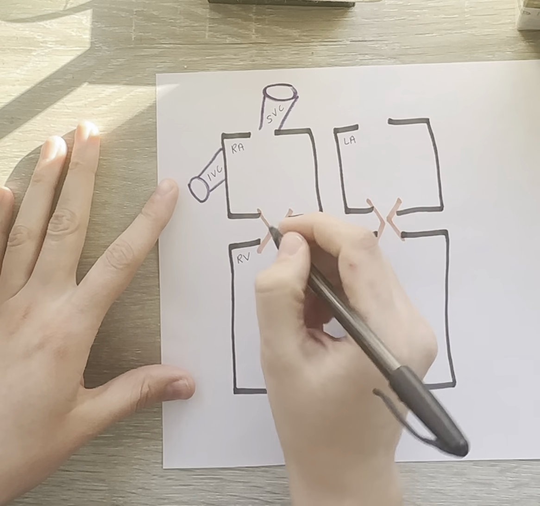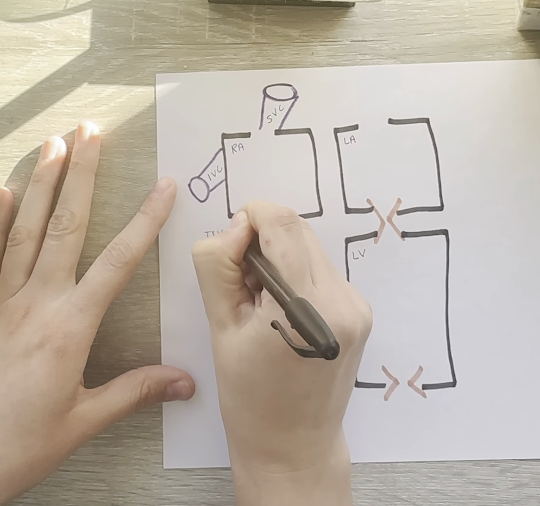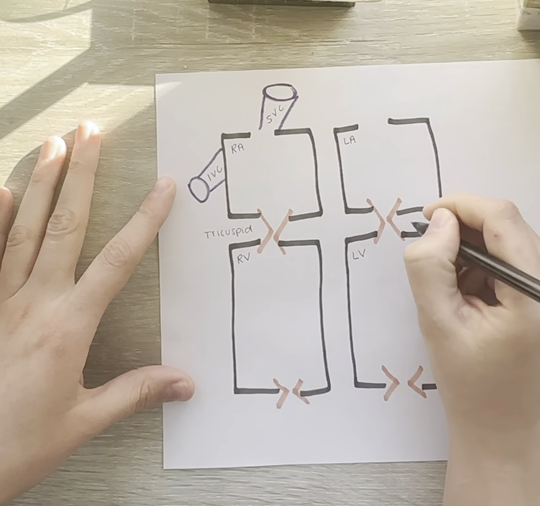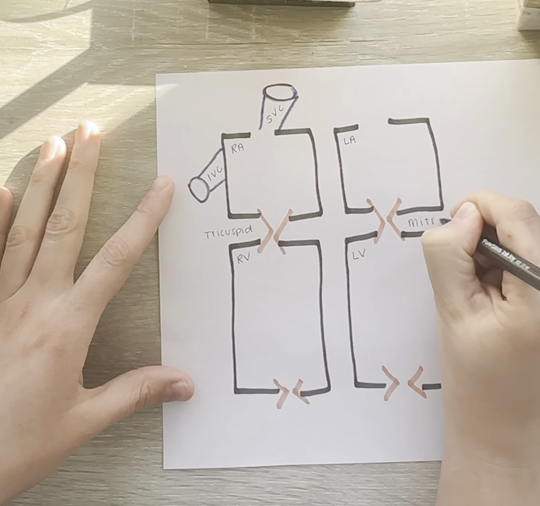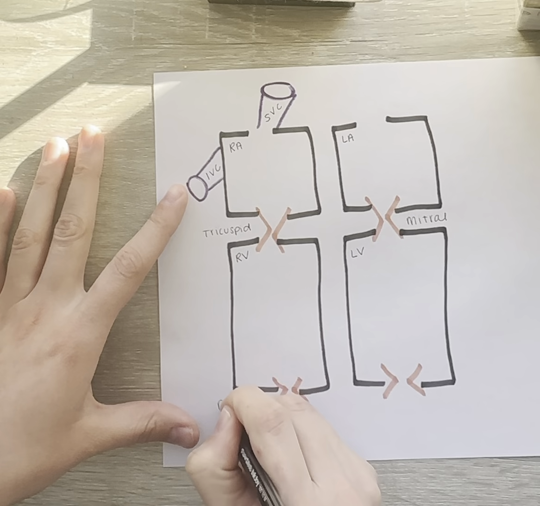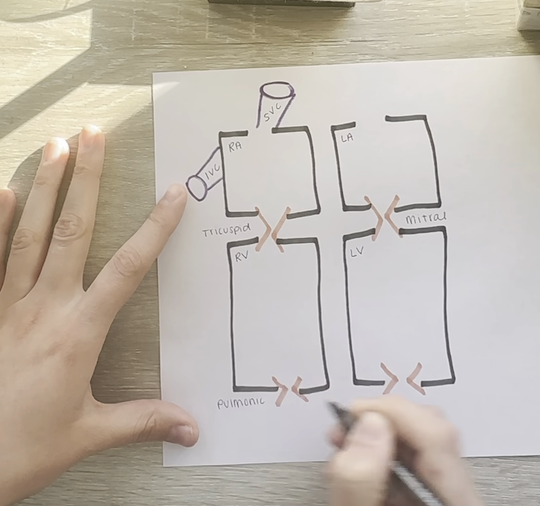This is our tricuspid valve. This is our mitral, our pulmonic, and aortic.